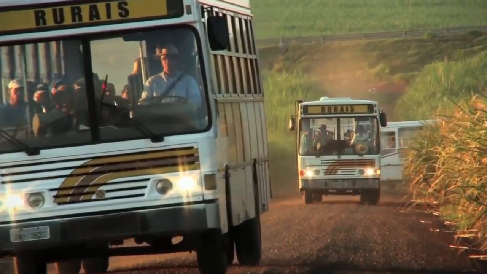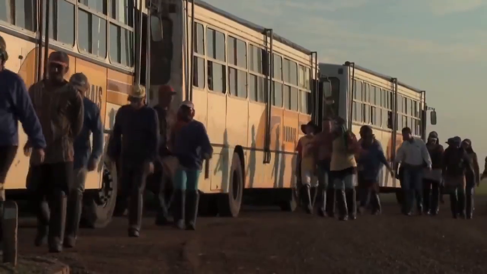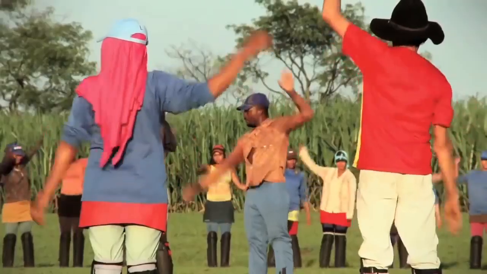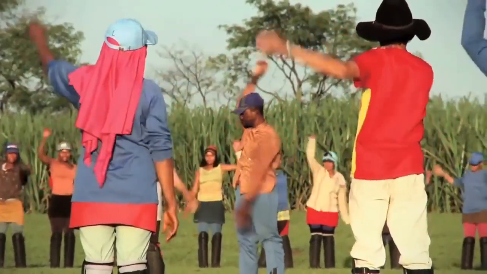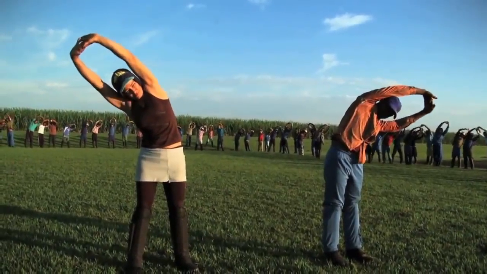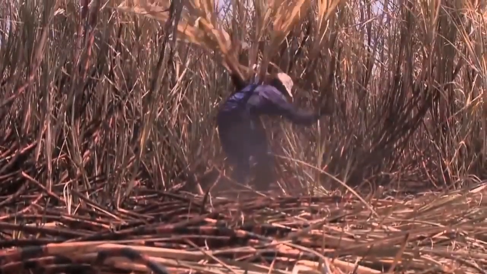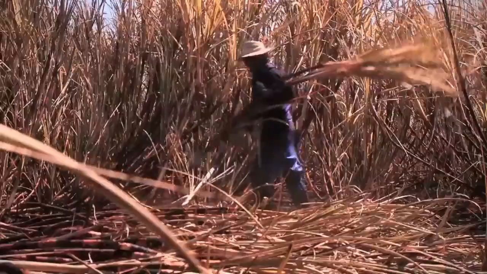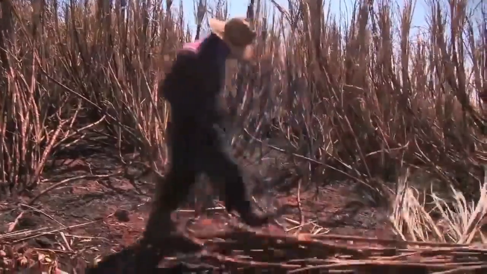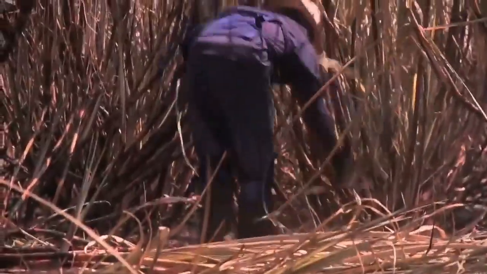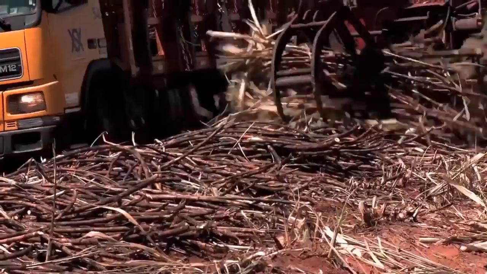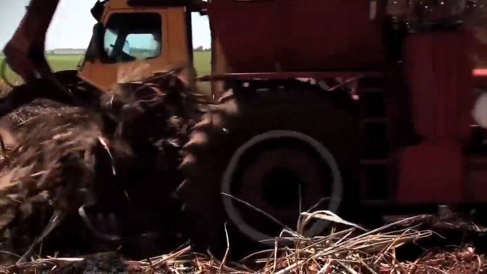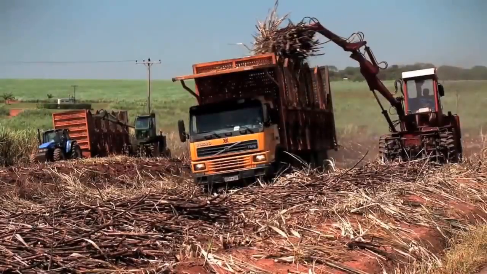Manual harvesting is carried out by agricultural field workers. Stretching exercises are a common warm-up practice before work begins. The straw is burned before manual cutting under strict environmental regulations. The burn drives away snakes and other potentially poisonous animals and makes it easier for workers to get to and cut the cane, now without its dense foliage. Machetes are used to cut the cane stalks always close to the ground, where sugar juices are richer.